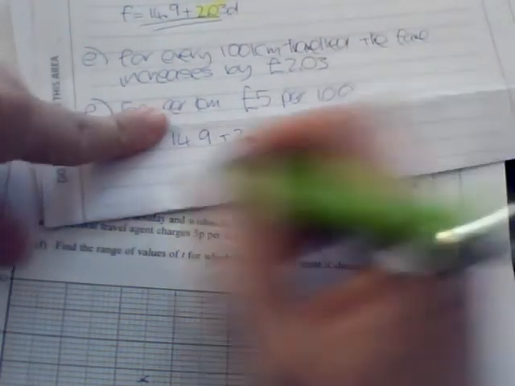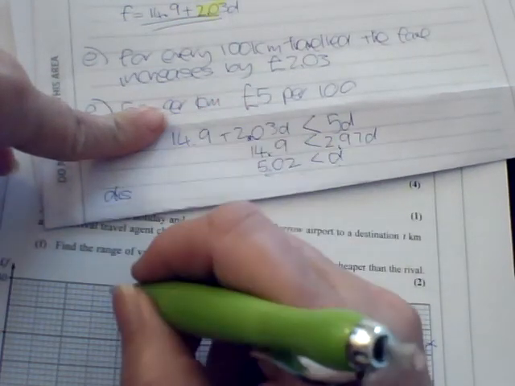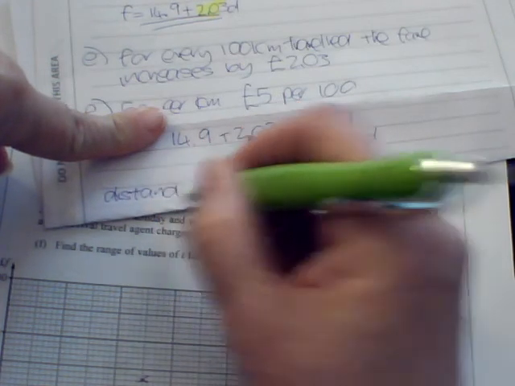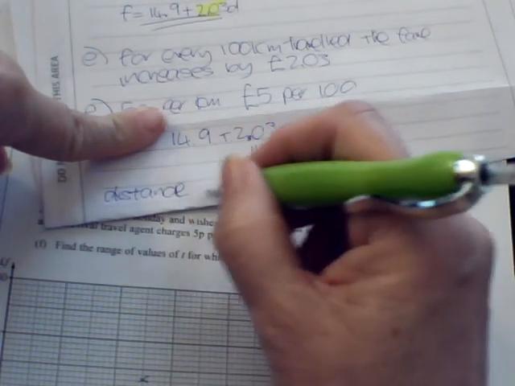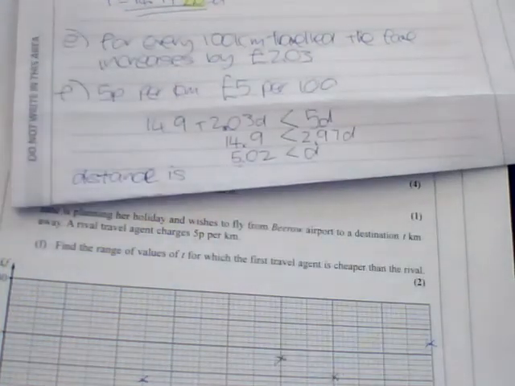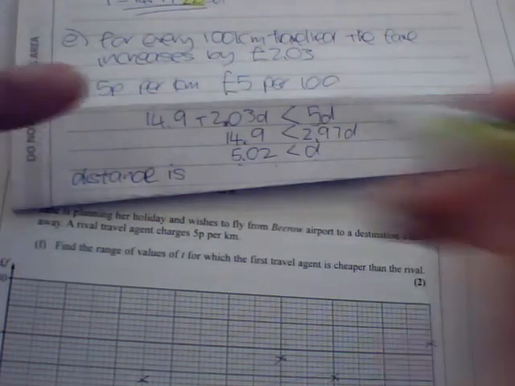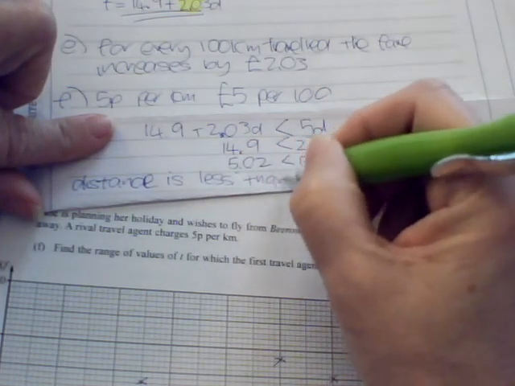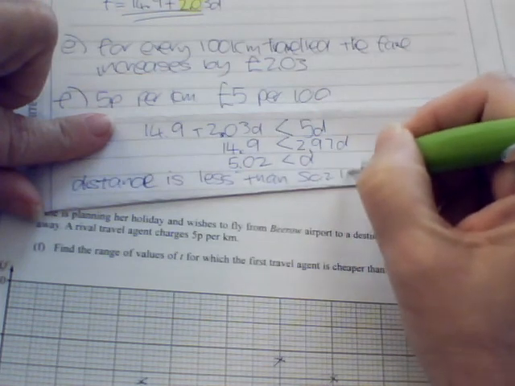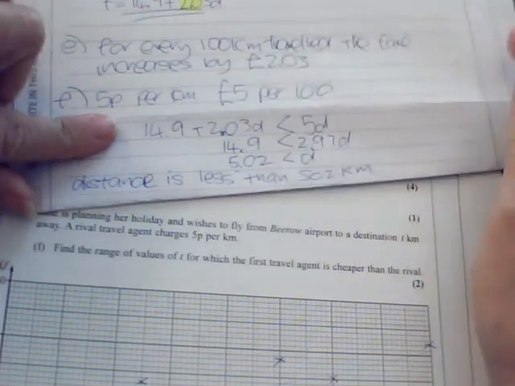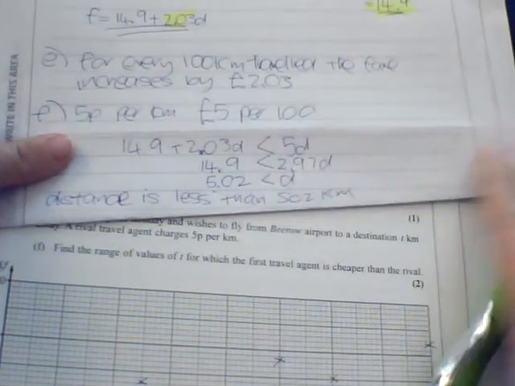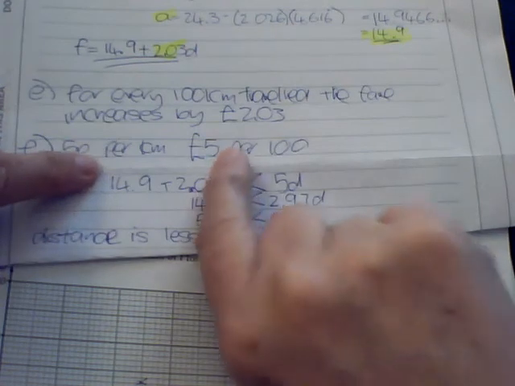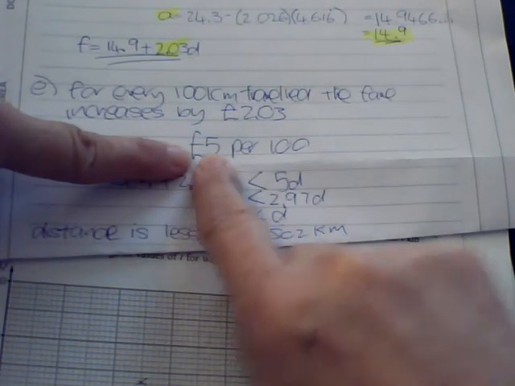All right, so when my distance is more than 502 kilometres, we should just go with the first company, because the other one is going to be more expensive at 5p per kilometre.